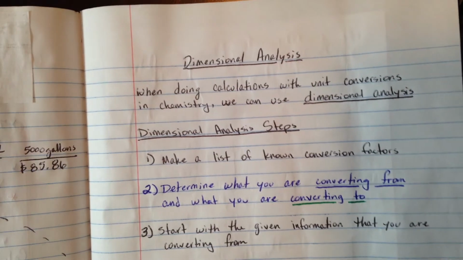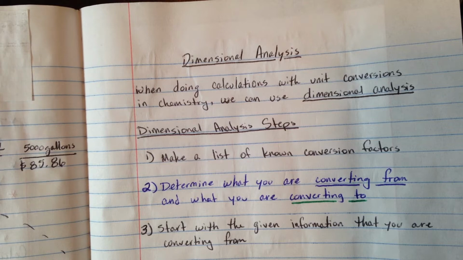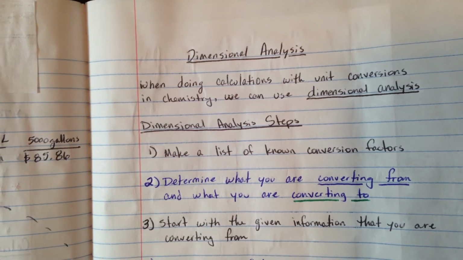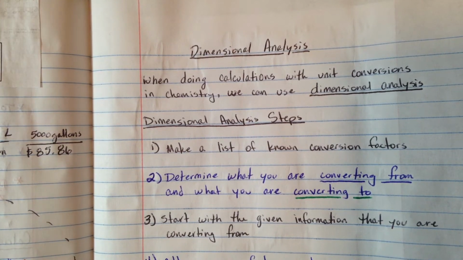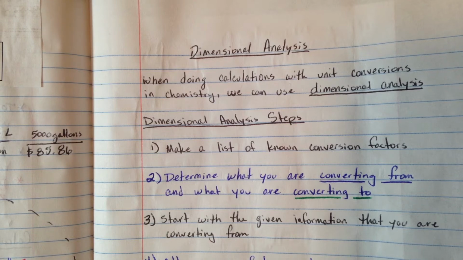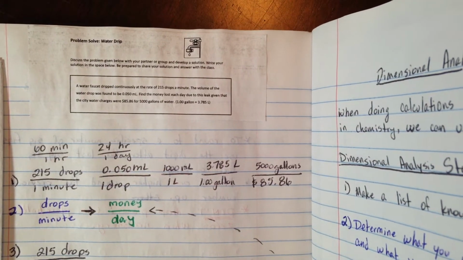So the first step in dimensional analysis is to make a list of all of the known conversion factors. And this isn't going to necessarily be every conversion factor that you know, it's just going to be the ones that pertain to the problem. And sometimes those conversion factors will be in the problem. So on the left, for step 1, you're going to see a few conversion factors here.